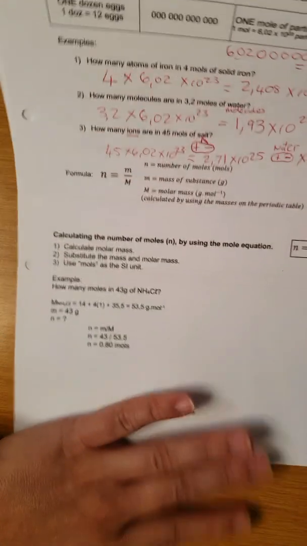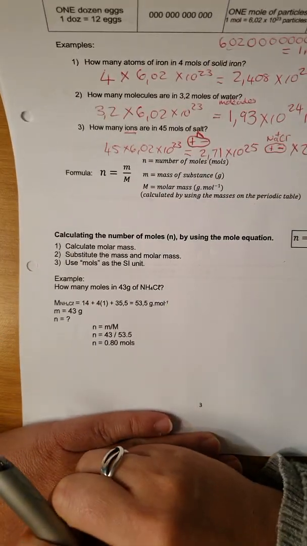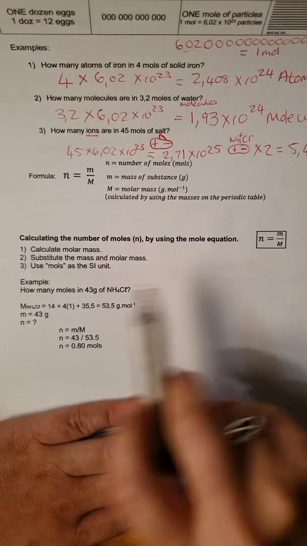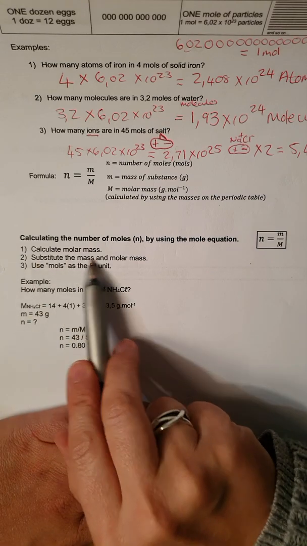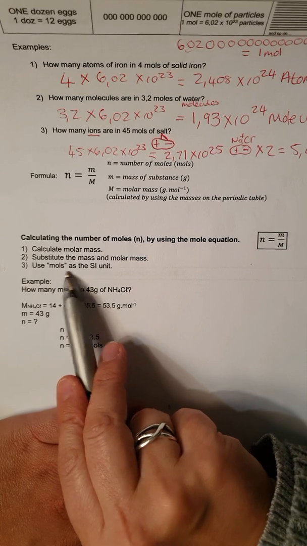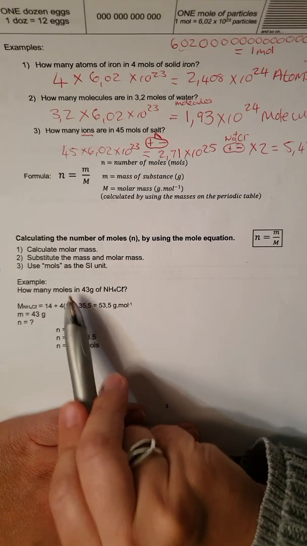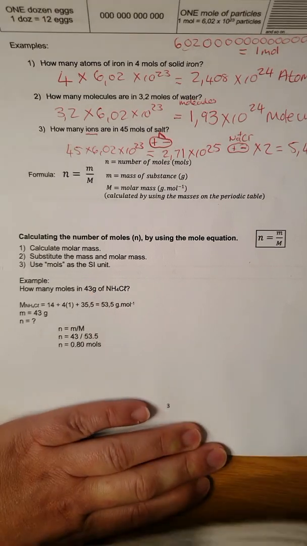Okay, so calculating the number of moles by using the mole equation. This is the mole equation. So the first thing you do is calculate the molar mass. You substitute the mass and the molar mass, and you use moles as the SI unit. So here we have how many moles in 43 grams of ammonium chloride.